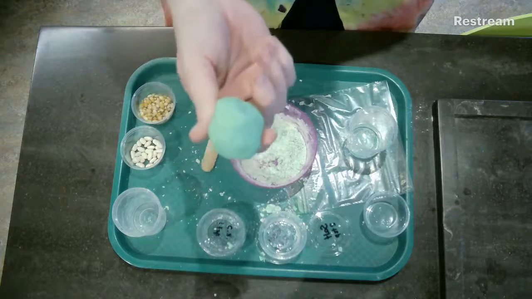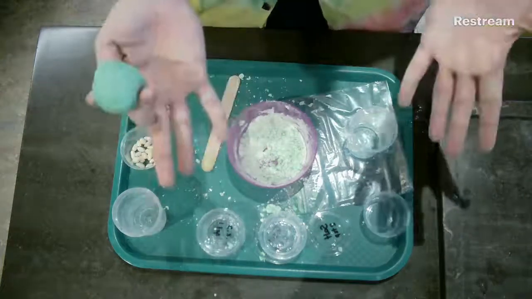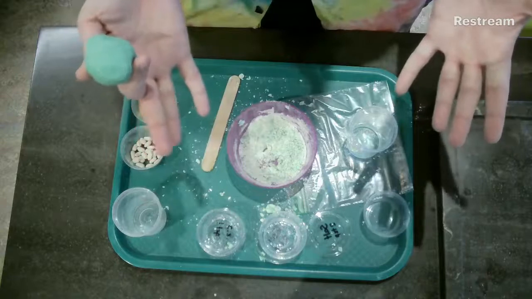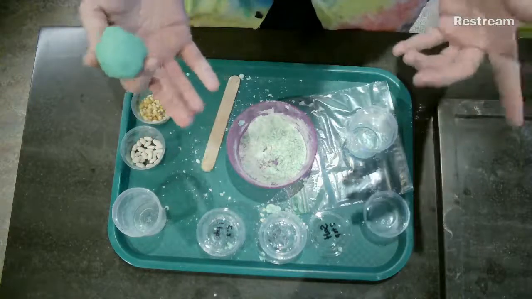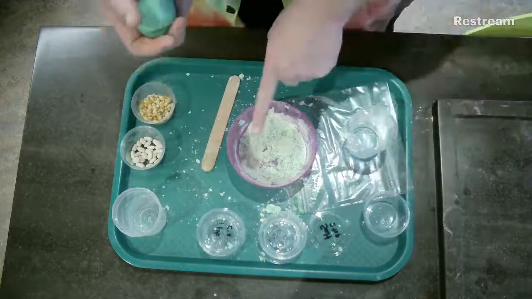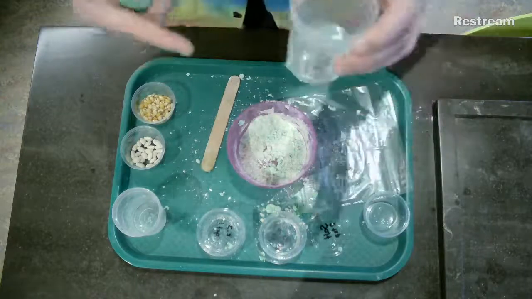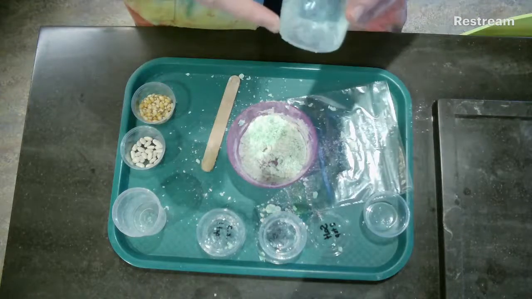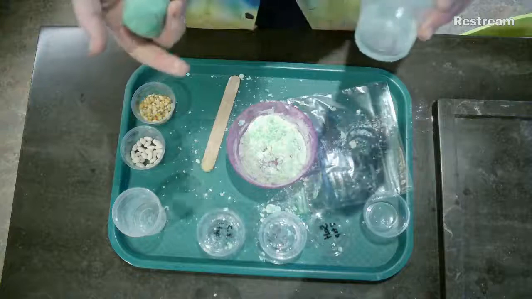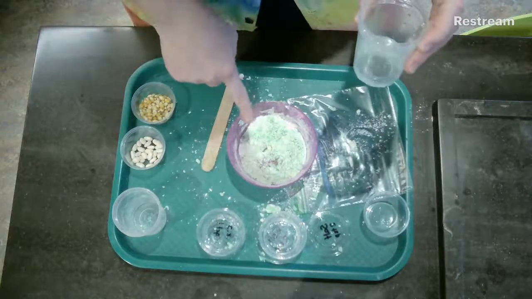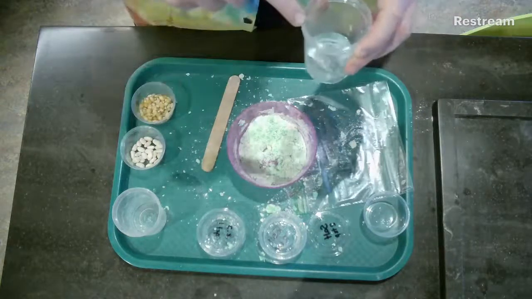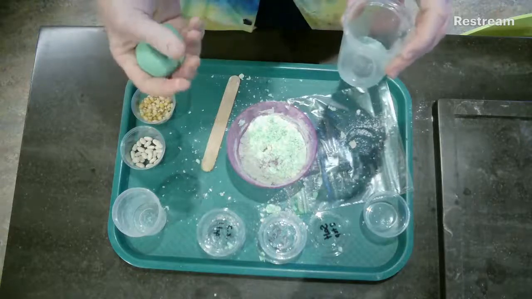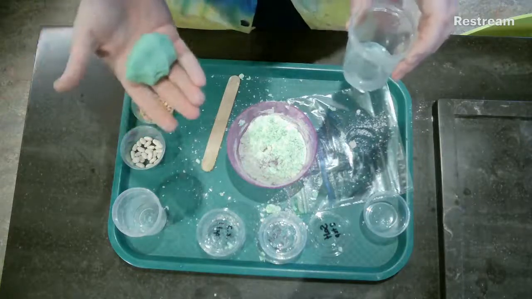Well, in order to be a solution, what did we say needed to be mixed together? Oh, I remember. One substance has to be mixed into a solvent, usually a liquid like this. Well, did we mix the flour and cornstarch and oil into the water? No, we did it the other way around.